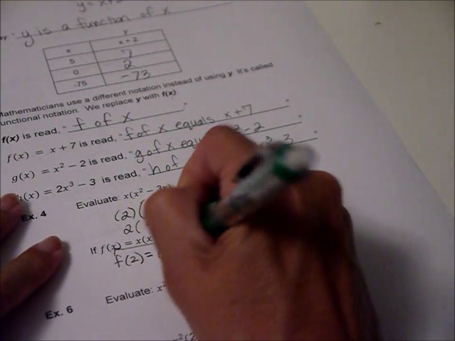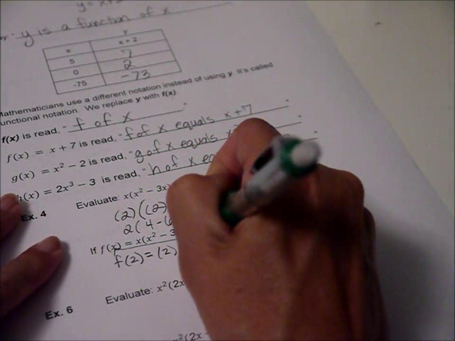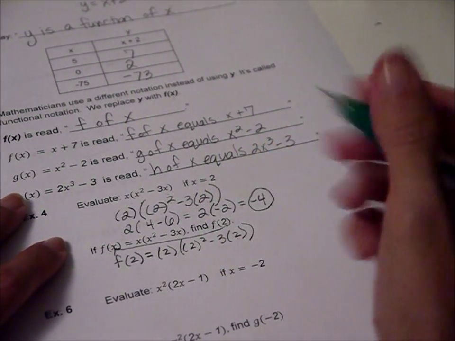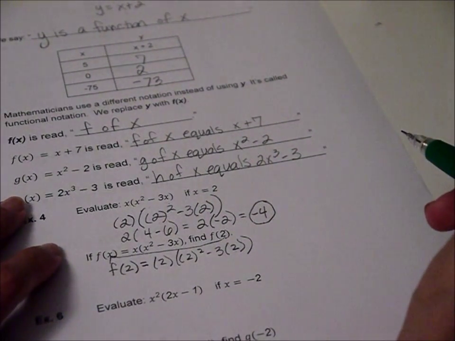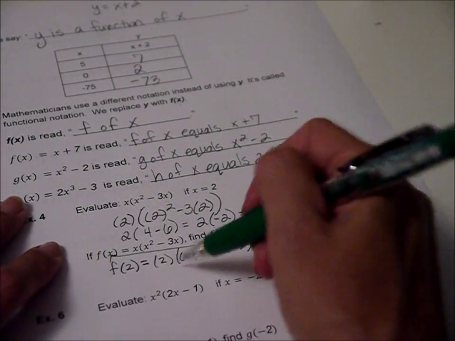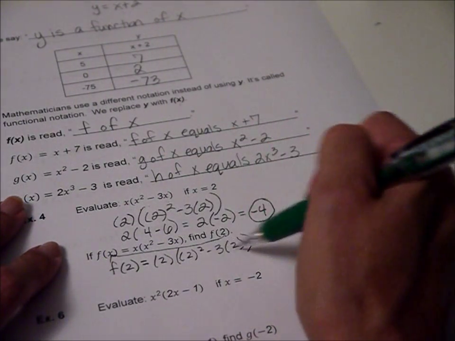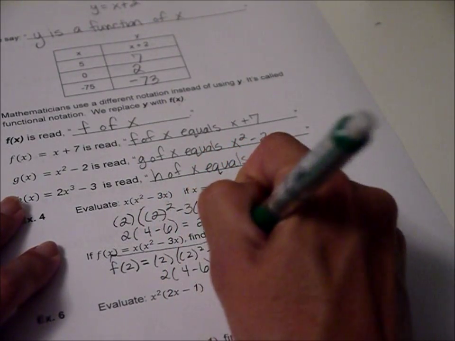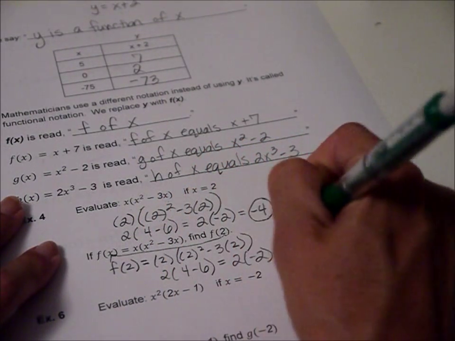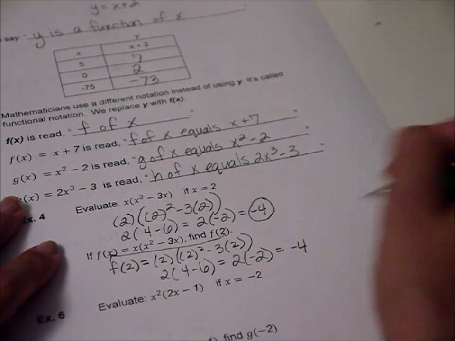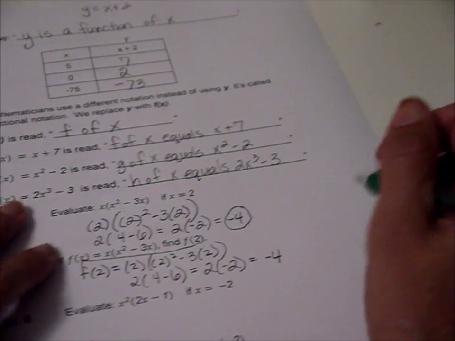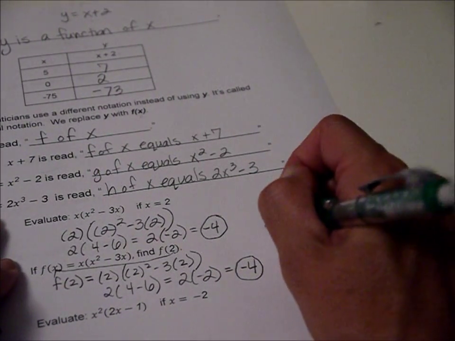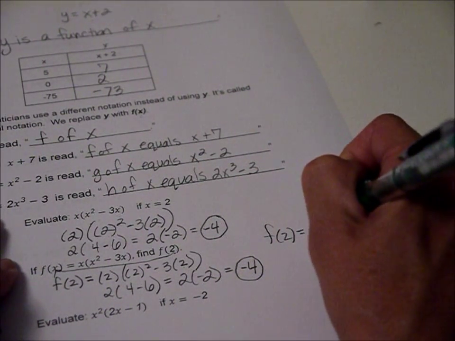So again, just like we did on the last one, parentheses with the 2 in there, and it's the same as up there. So again, it was like 2 times 4 minus 6, 2 times negative 2 equals negative 4. Okay, so how we would write that would be, you could just say negative 4, or you could say f of 2 equals negative 4.